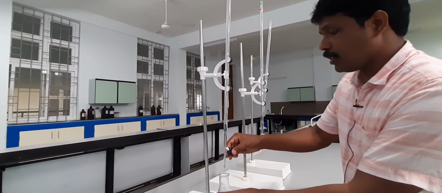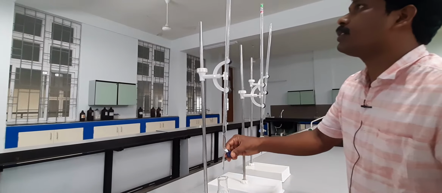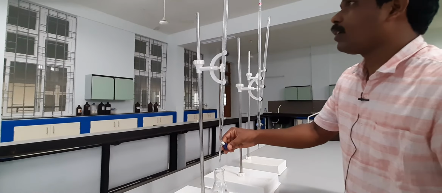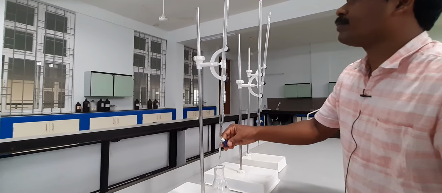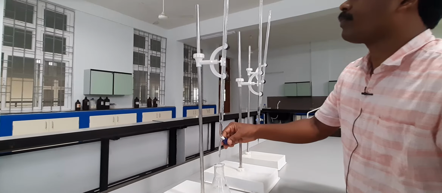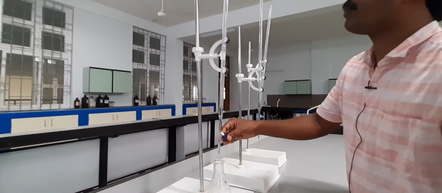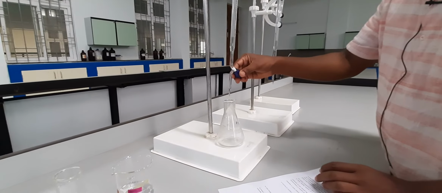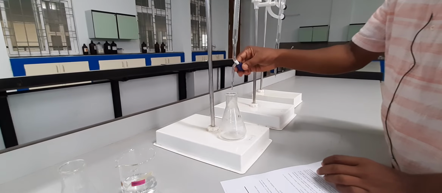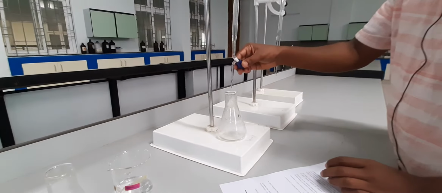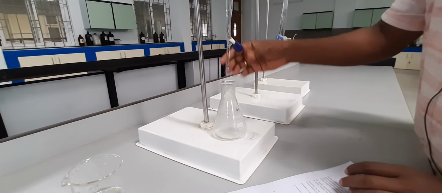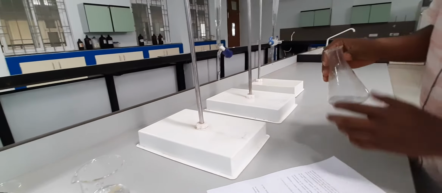So I am just trying to dispense approximately 10 ml of acetic acid from this. As it is reaching 10, you have to slow down the speed. So it is now 10 ml that I have dispensed into this conical flask.